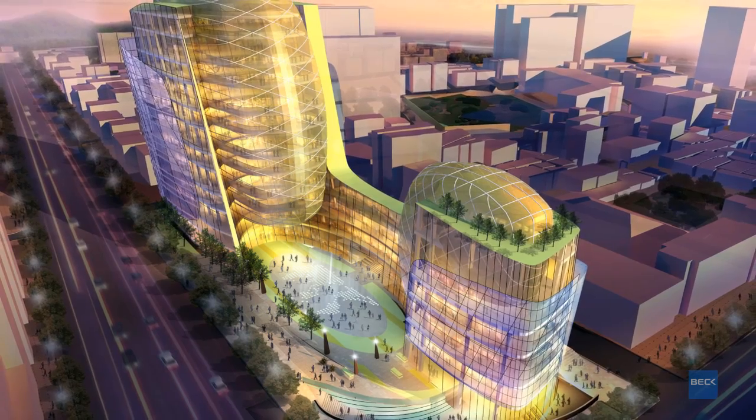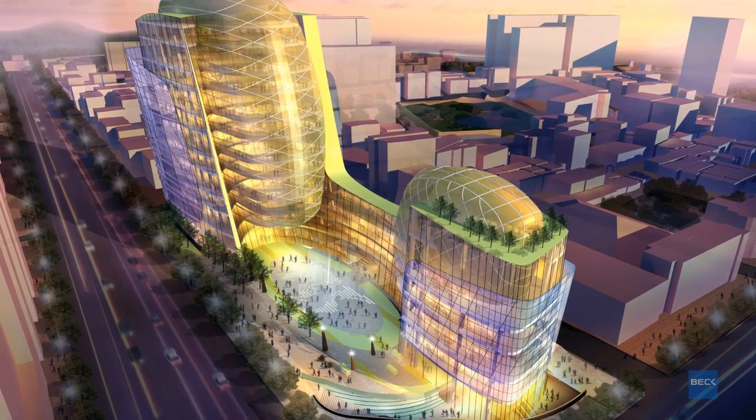And then finally, Scheme 4, which is similar to Scheme 3, but incorporates an atrium space. This atrium space, which occurs on the south building, incorporates a rising ramp, and again, it represents spiritual growth and Christian discipleship.